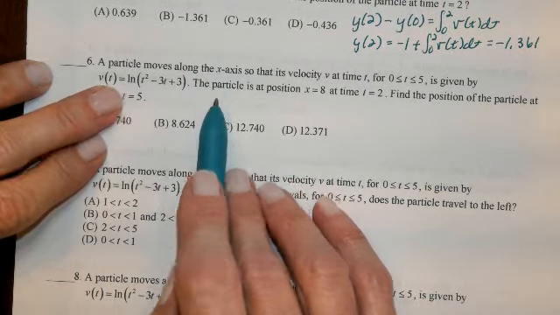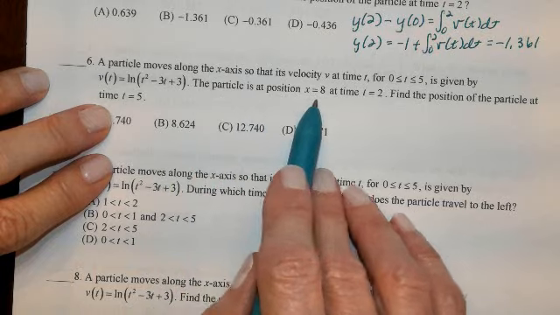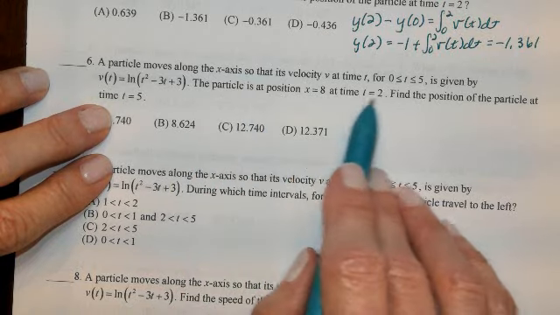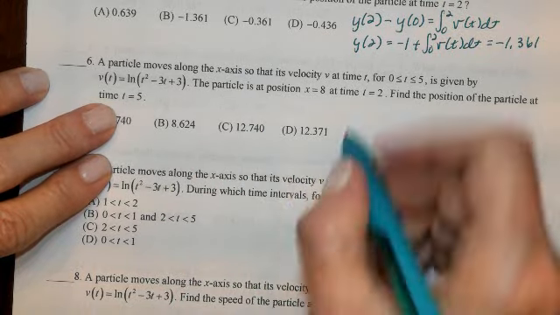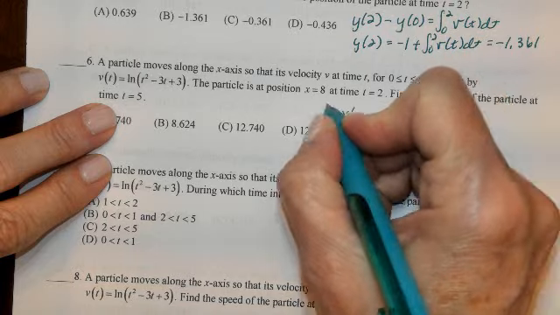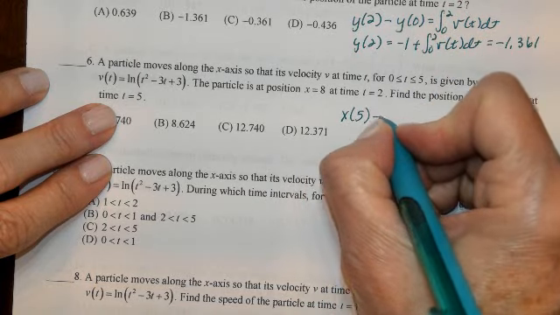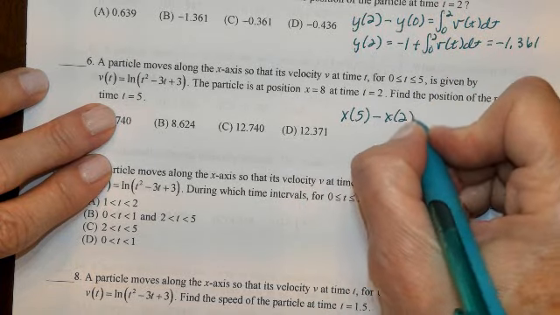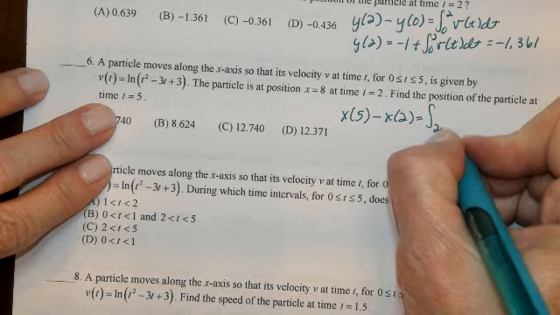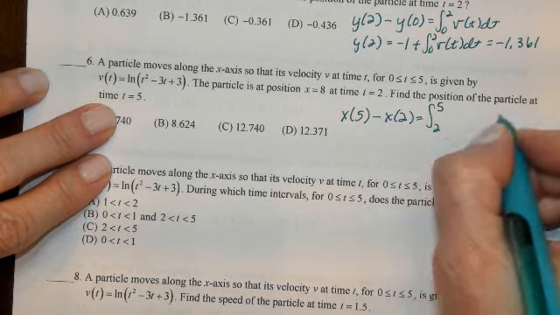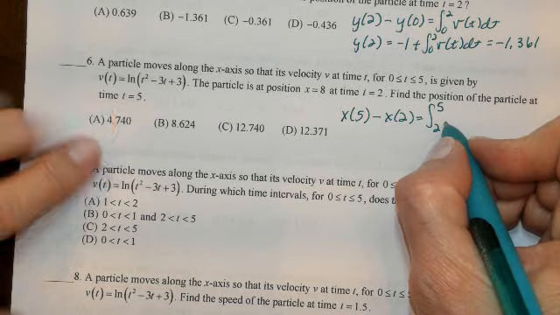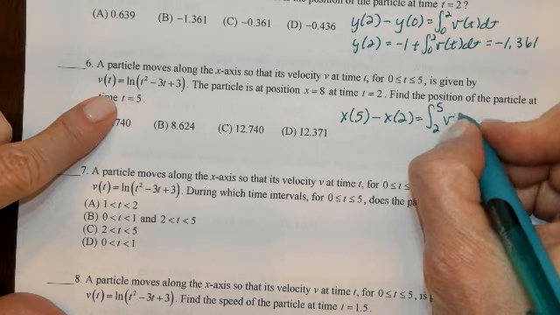It's all along the x-axis. The particle is at position x equals 8 at time 2. Find the position at time 5. X at time 5 minus x at time 2 must equal the integral 2 to 5 of x prime, which is v, right?